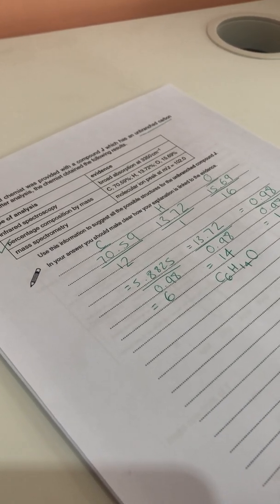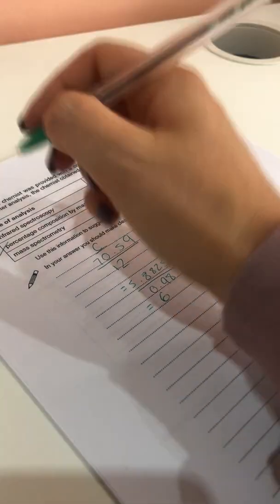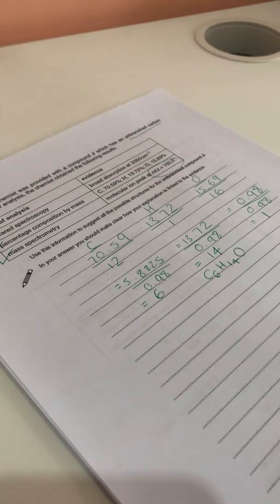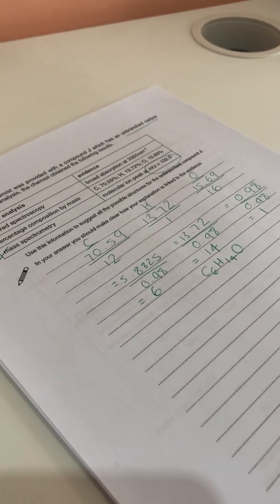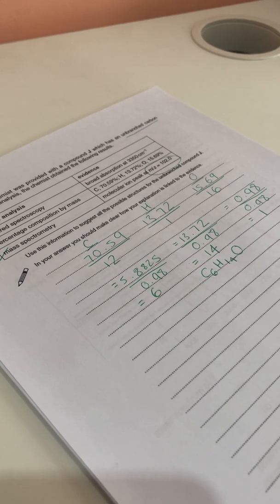Okay, so next, I'm going to go for the mass spectrometry. I'm going to do that next. And we know from what we've learned that the molecular ion peak, the very last peak, is the one for the whole structure, and this one comes out at 102.